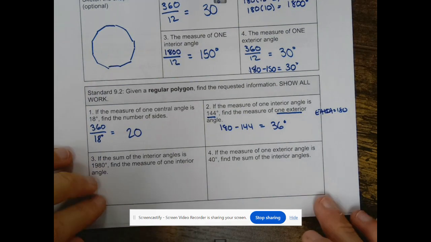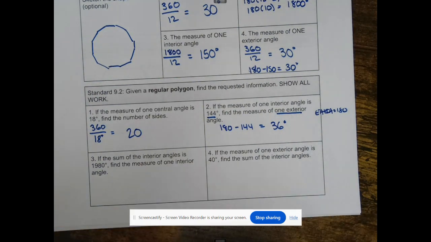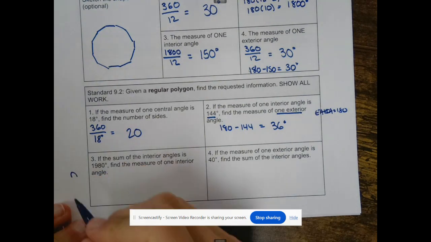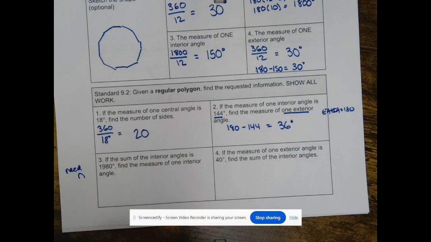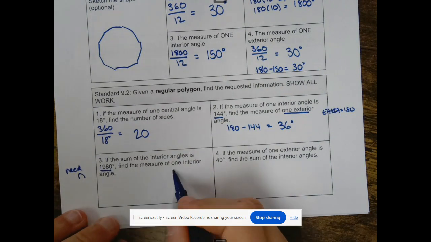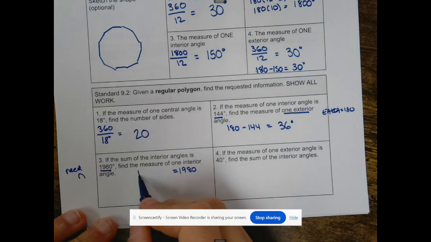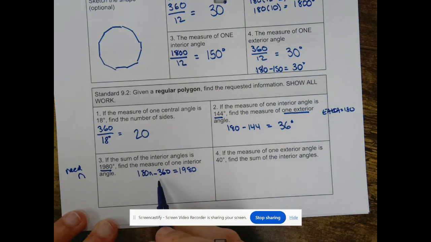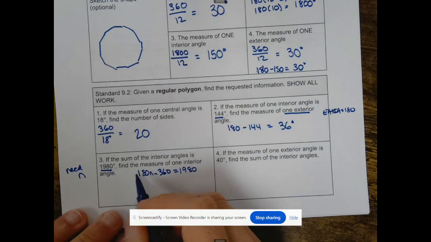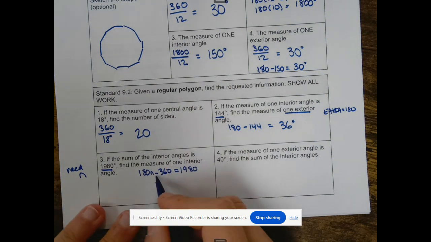Number 3, if the sum of the interior angles is 1,980, find the measure of one interior angle. We need to find n, the number of sides. So let's think about, how do we get to this 1,980? What equals 1,980? Well, the formula we can use is 180n minus 360. That gives us the sum of the interior angles. We need to solve this for n. We know how to do that. We did this in LT8.